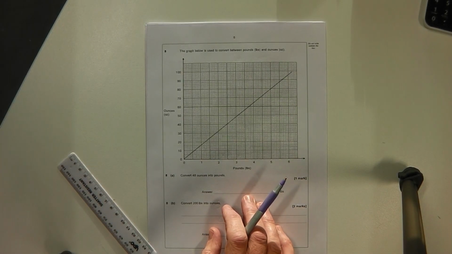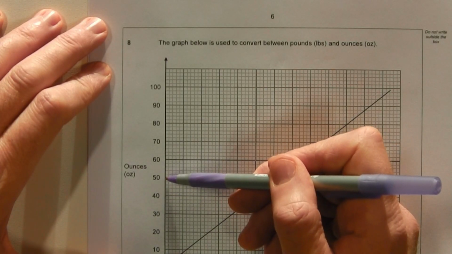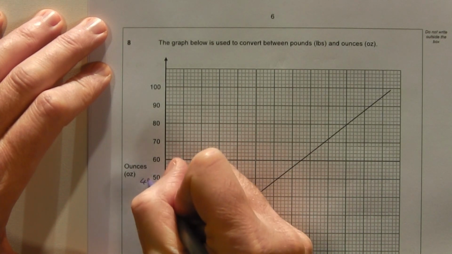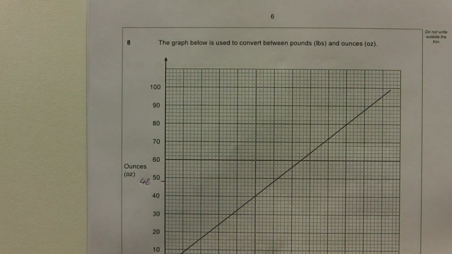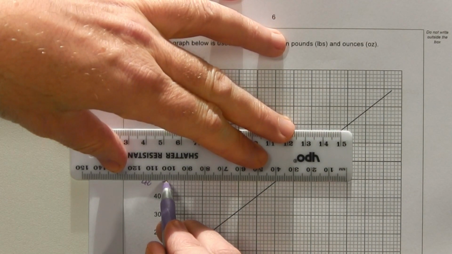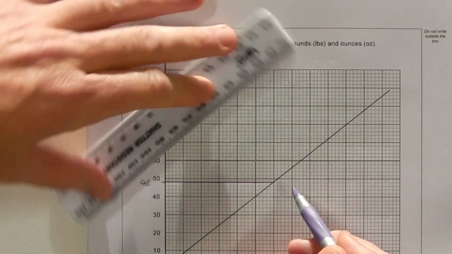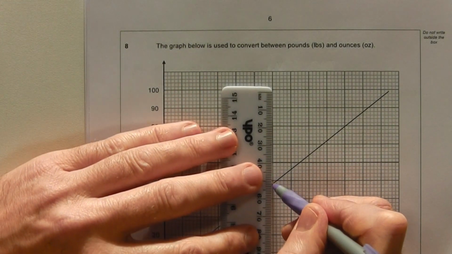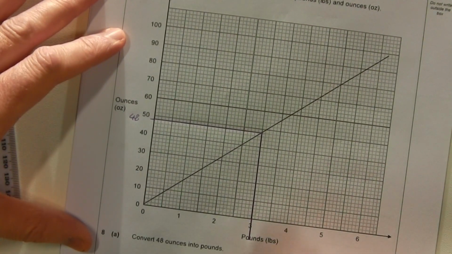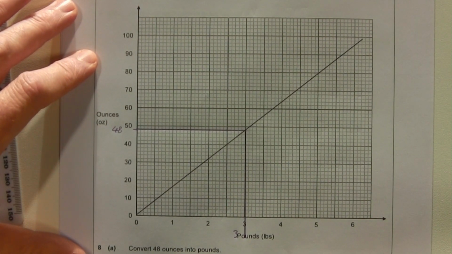I'm going to zoom back in. So when we look here, I've got 5 squares between my 40 and my 50, so each one goes up by 2. So that means 48 is going to be 1 square below the 50. So I draw my line across to where my line meets the graph, and then from that point I can draw straight down. Okay, and that gives me £3, so I can just put that in there now, £3. Okay, so that's the first part of that one.